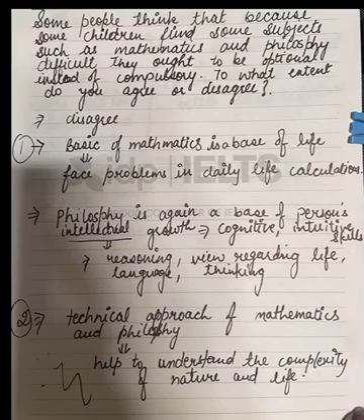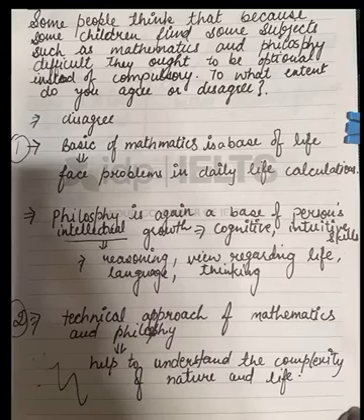And the second disagree point is the technical approach of mathematics and philosophy. As we know, this is the era of technology, right? Everything is based on science and mathematics. If he or she is not concerned about reading these subjects, then obviously they won't understand the complexity of nature and life, right? So these subjects help that person to understand the complexity of nature and life. Obviously if you are not aware of the science concept or the mathematical concept of doing something, you can't understand the physics of anything.